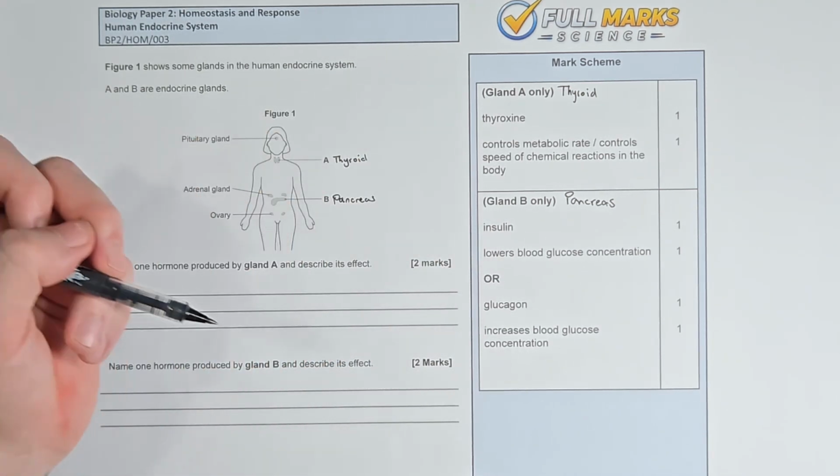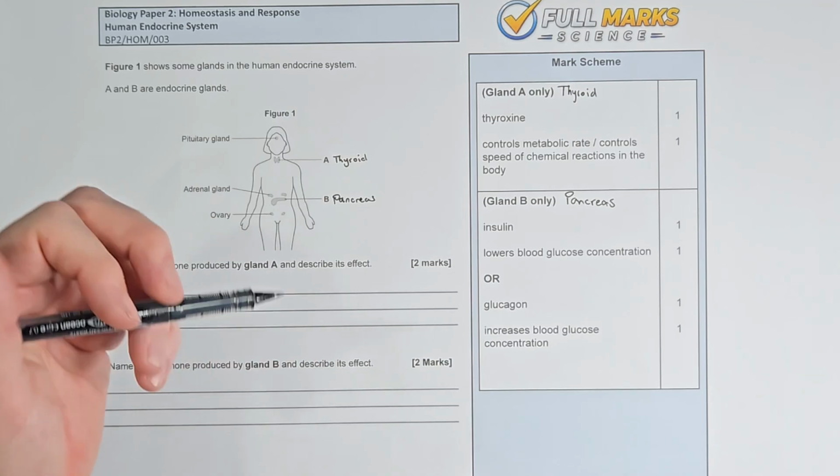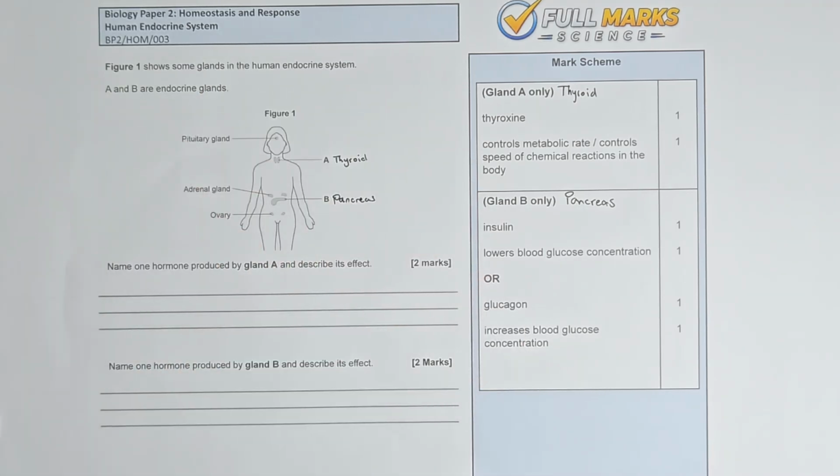So it is a correct answer. That's why they put it in there. So it's how we build this answer. It's a very easy one, like I said, so we'll just get straight into it. So, name one hormone produced by gland A, describe its effect.